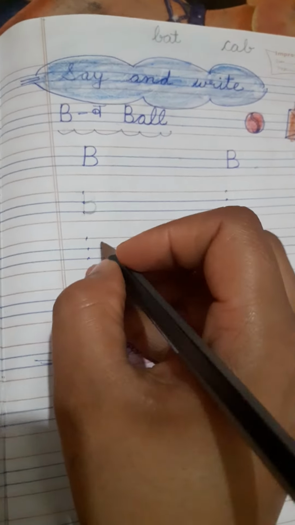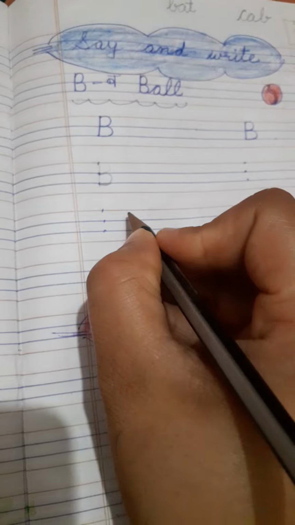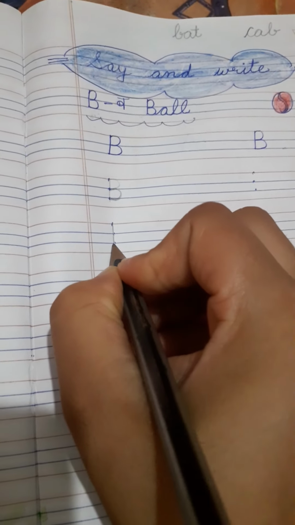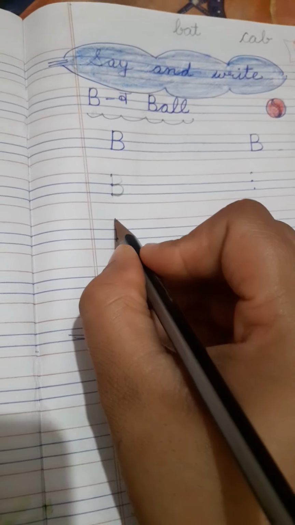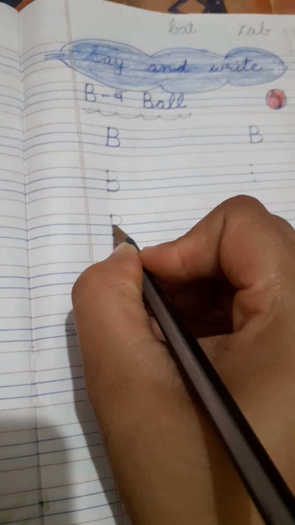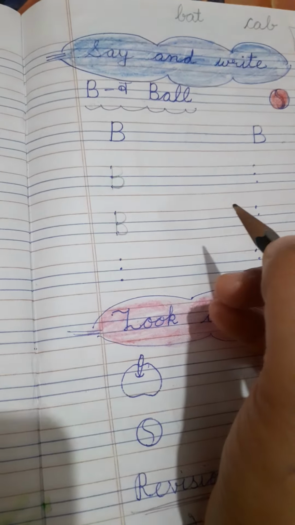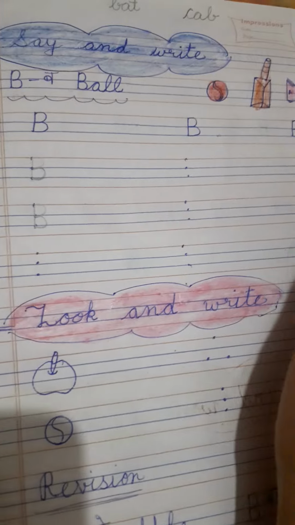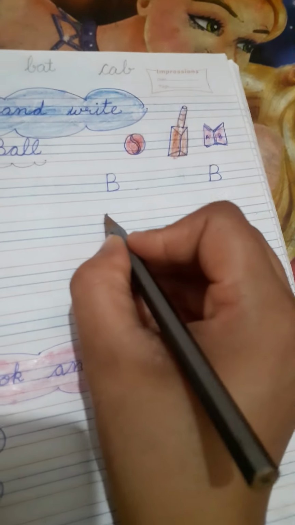Again kids, let's see. Make a standing line, make a right curve, and now again make a right curve. B b ball. तो चलिए, do practice with me.